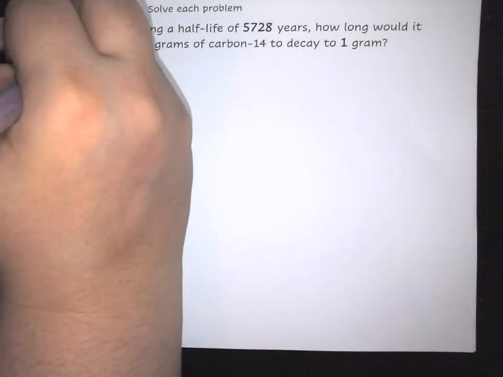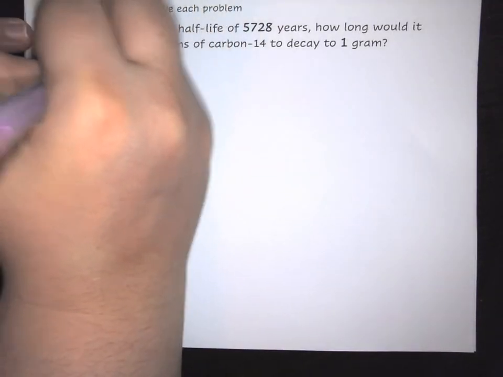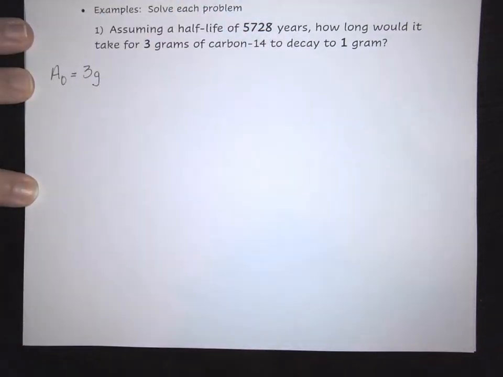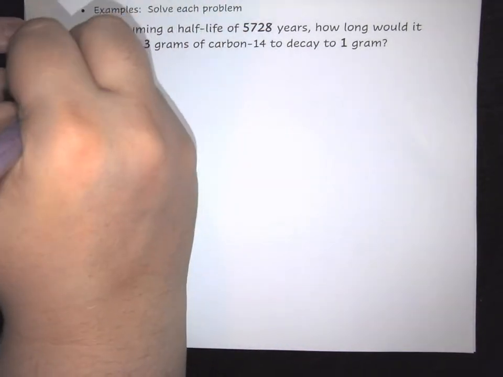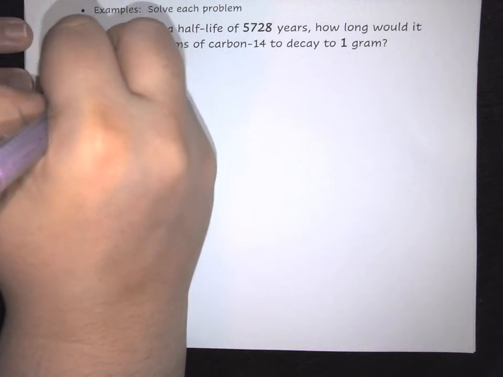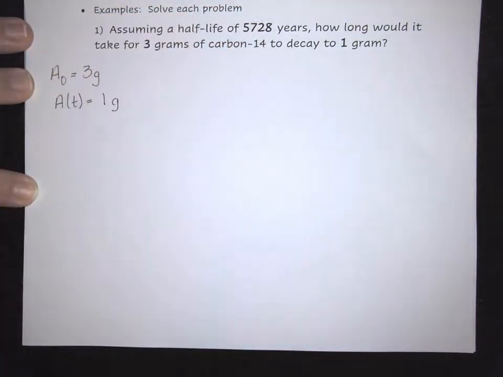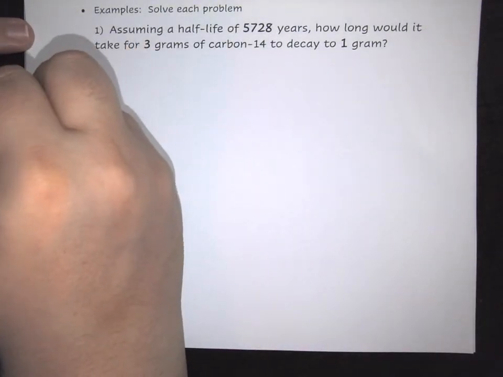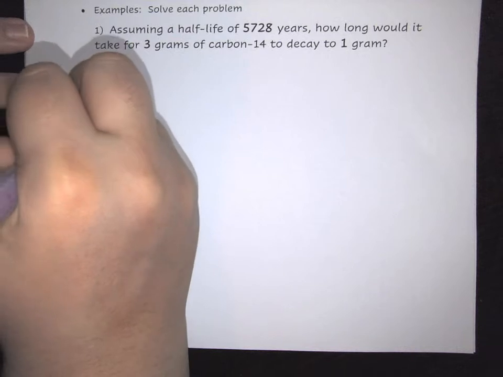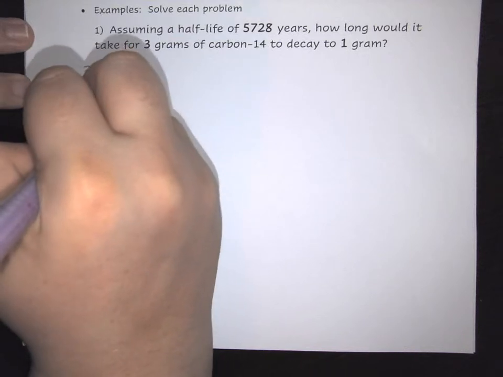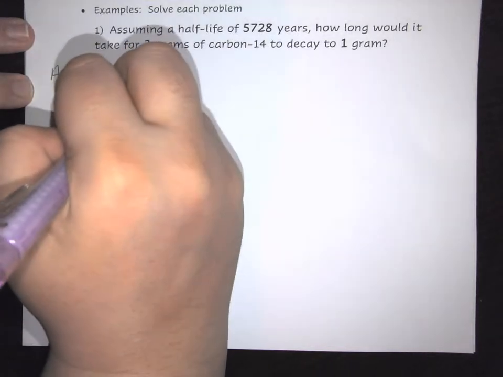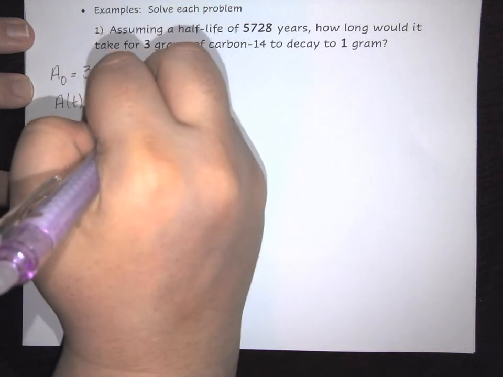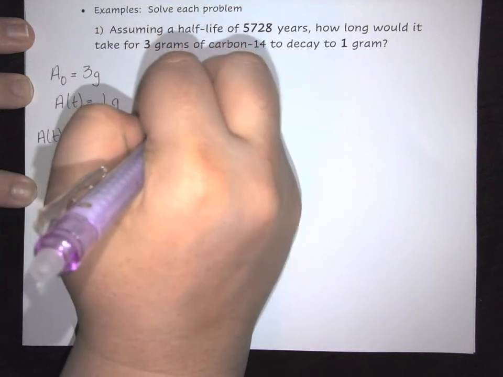So we know that we are starting with 3 grams of carbon-14. We also know that we want to end with 1 gram of carbon-14. Beyond that, we know that the equation we want to use for the half-life of carbon-14 is A naught e to the negative 0.000121 t.